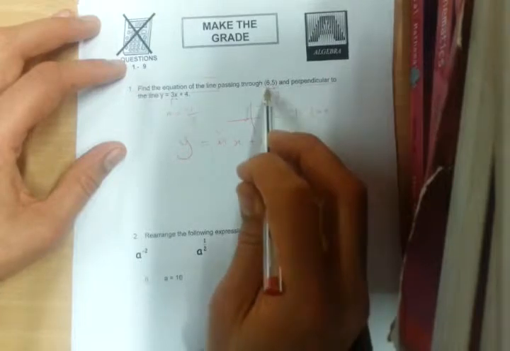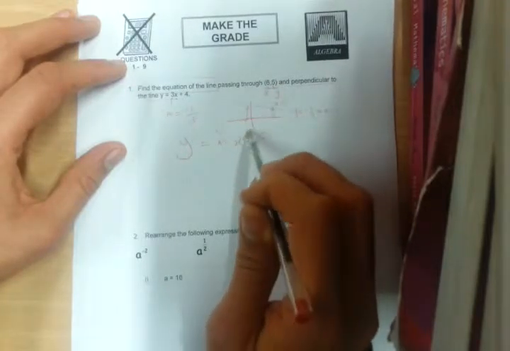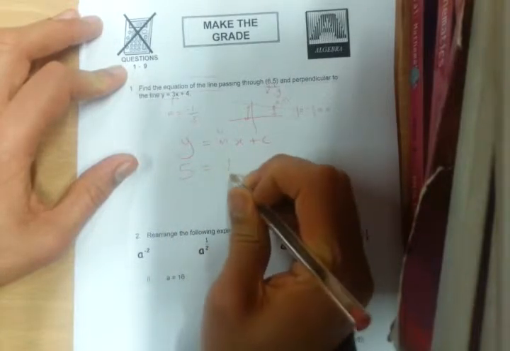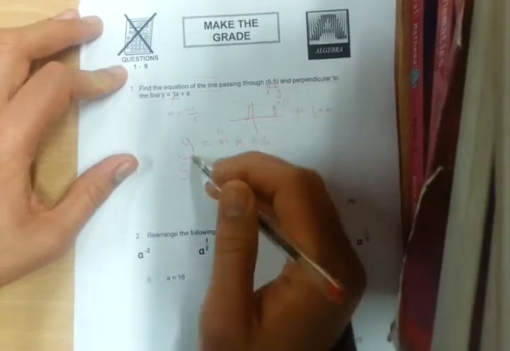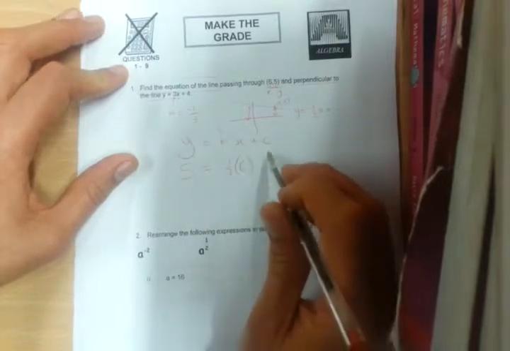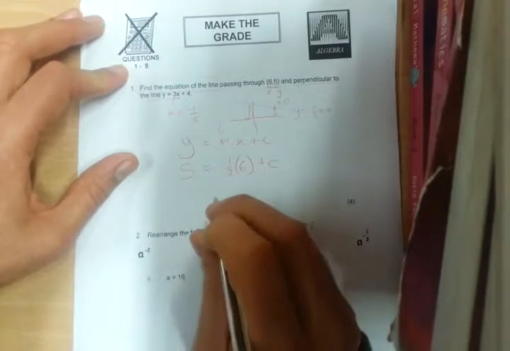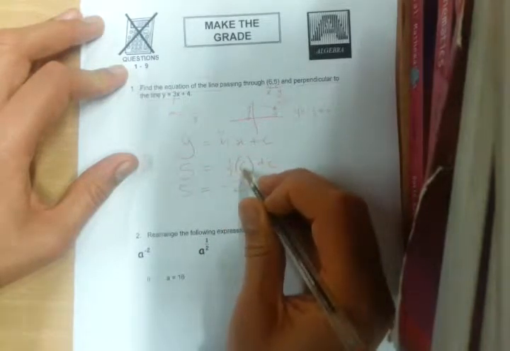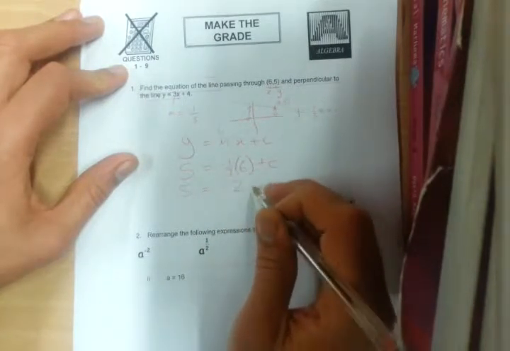And we've got x is 6 and y is 5, so we'll replace x with 6 and y with 5. So that becomes 5 equals minus a third, 6, so 5 comes from here, 6 comes from here, minus a third comes from here, plus c. And now we've got an equation where we can work c out. We get 5 equals minus 2, because a third of 6 is 2, and so minus a third of 6 is minus 2, plus c.